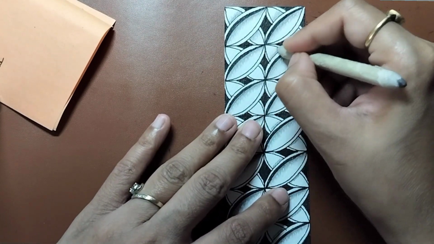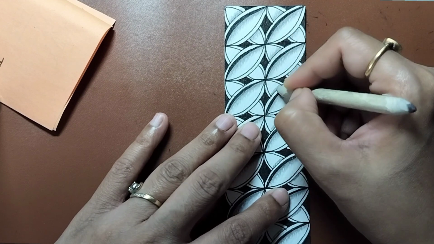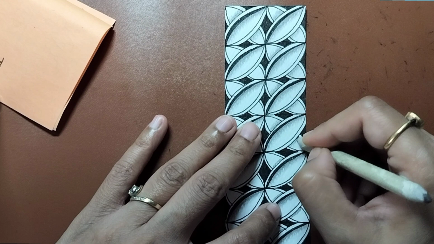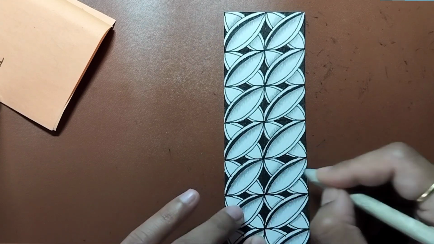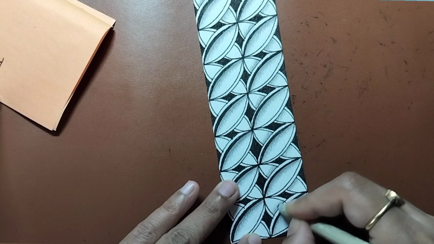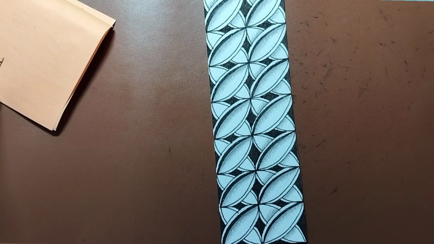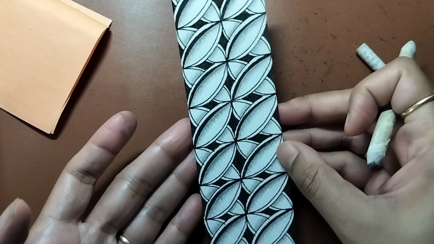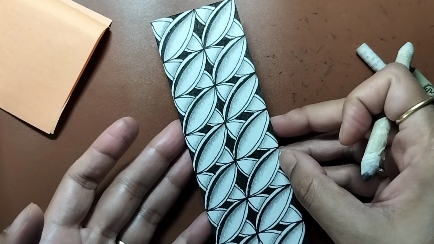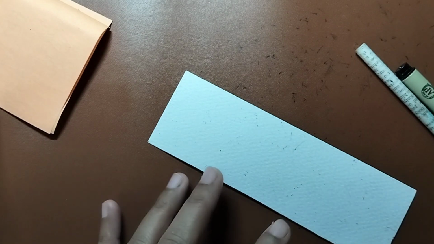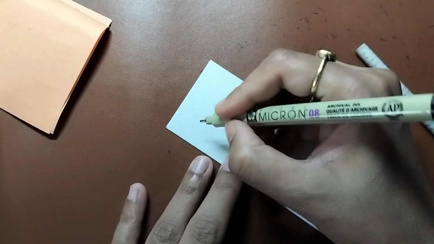So I'm going to shade all of them at the intersections. Yeah. So this fragment is done, and this is how it looks like. Yes, let's do the same fragment a little differently on the other side, just the way we have done in all our previous sessions.